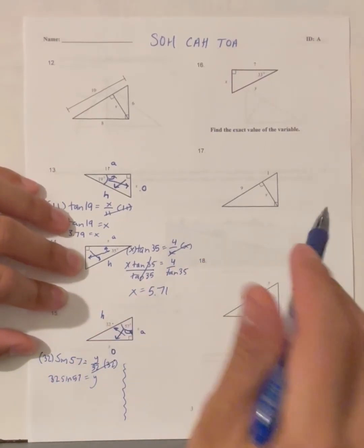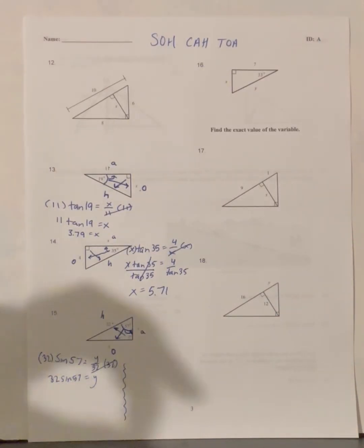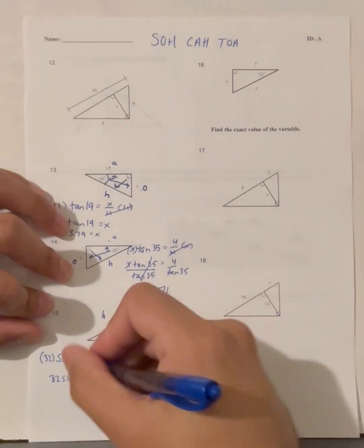Okay, now again, just like we were doing before, putting 57 in a calculator, pressing sine, and then multiplying that by 32, what you're gonna get is 26.8. Okay, 26.8 is equal to y.